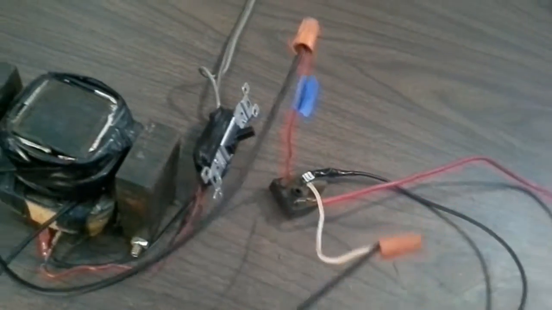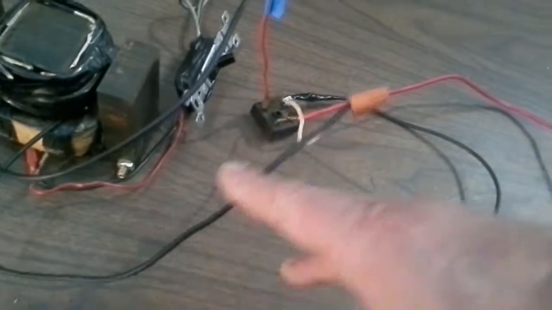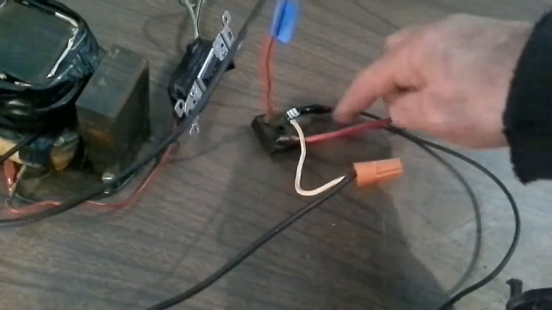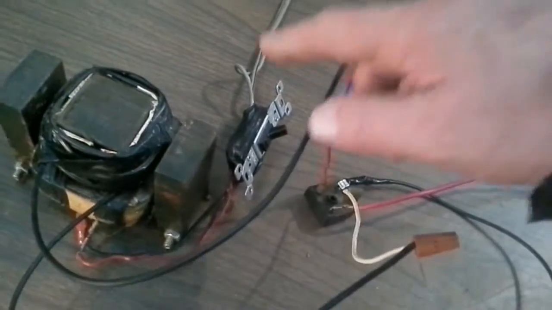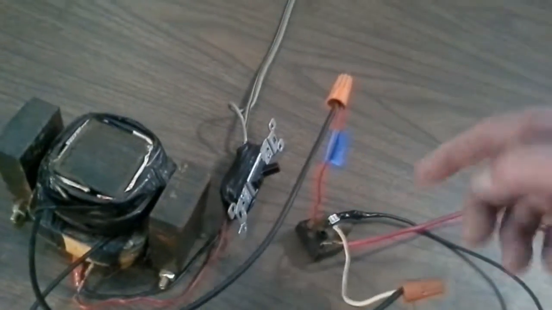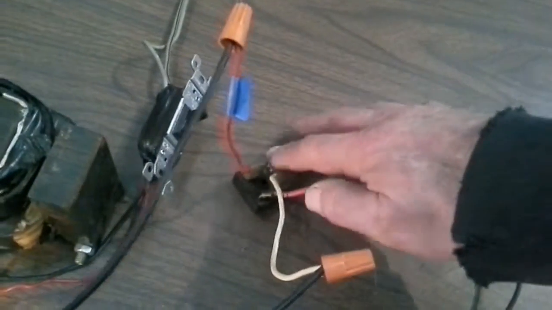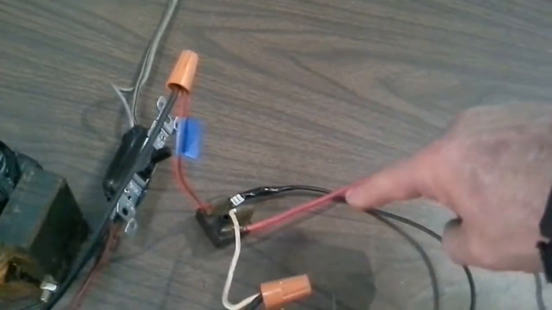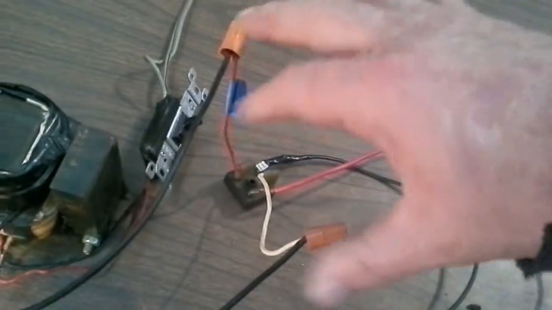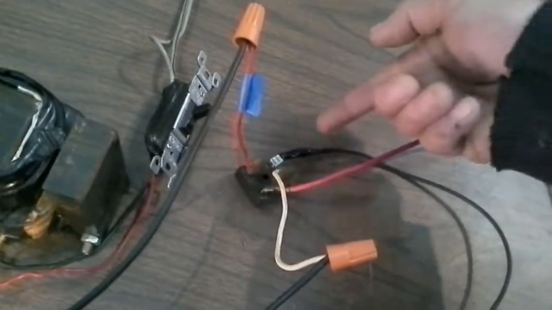And then vice versa. When this one's pushing out the white one, it's only allowed to go out the red wire. The other one lets it come back to the black one. So as these alternate back and forth, the bridge rectifier works like a gate, a double one-way street. It says either one of you that's pushing out has to go out the red wire. Either one of you that's pulling in has to come in the black wire.